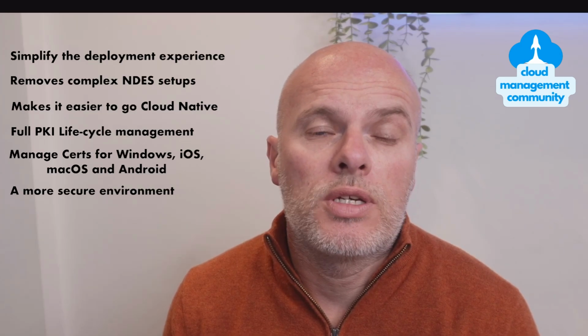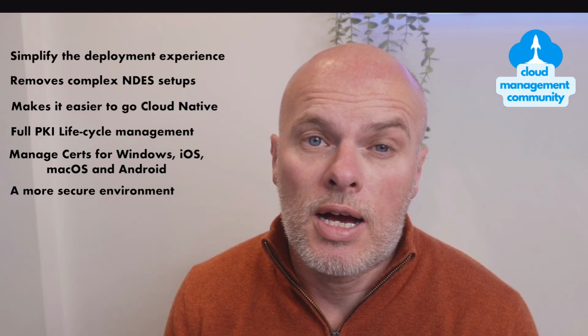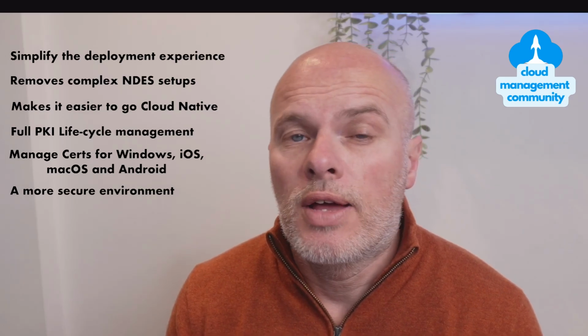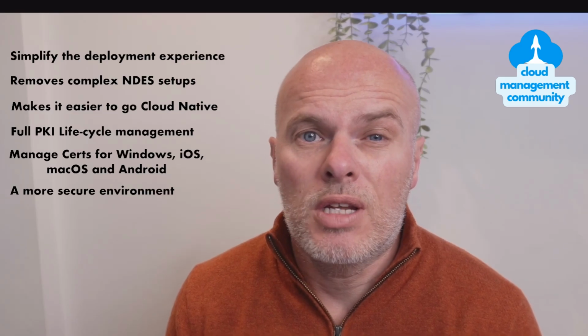secure environment. Given that there's a lot of information and content already out for this topic, I'm going to concentrate on showing you how to set it up using Microsoft Intune, and then we're going to look at using that certificate to secure Outlook emails. So let's get started here.